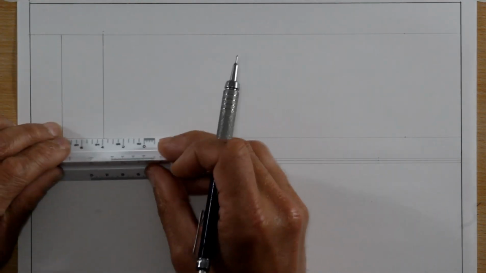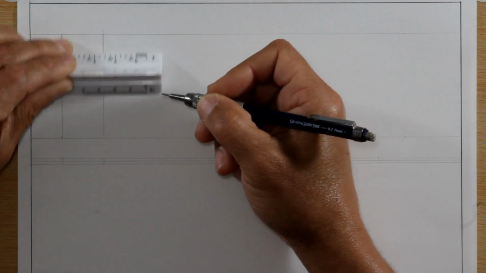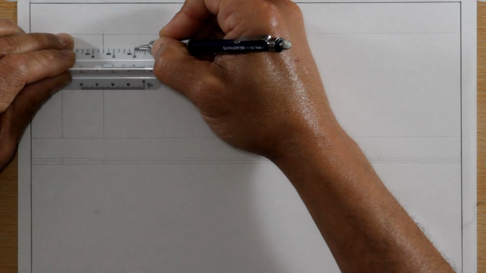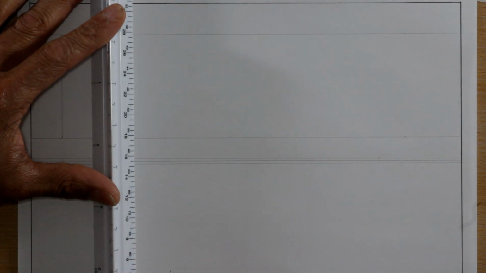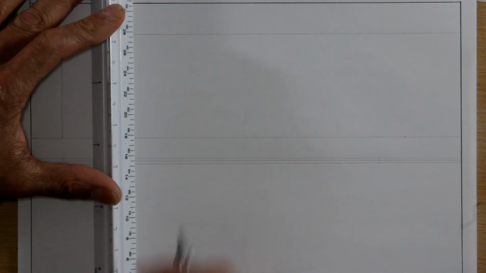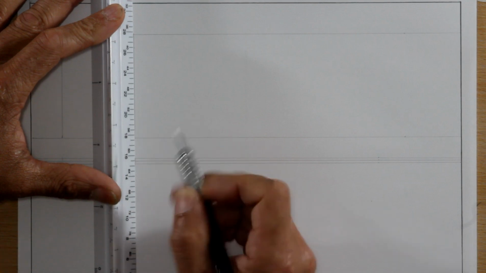Now we're going to jump over 3 feet, and this is going to be the outside edge of flat B. So we're going to move over and mark it. Skip over onto our letter guide.